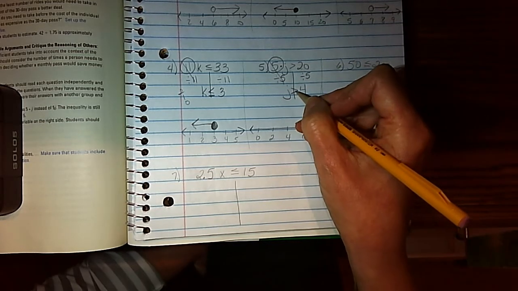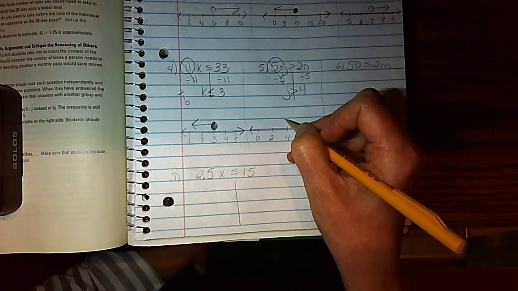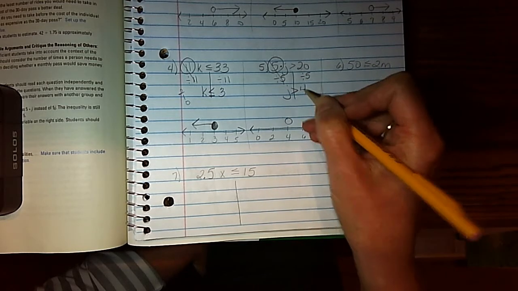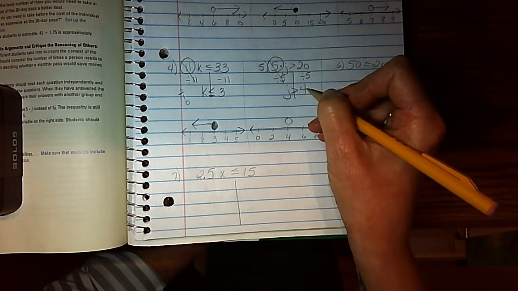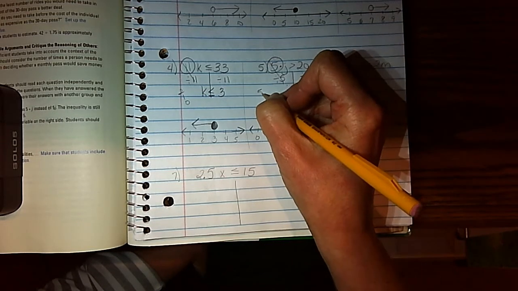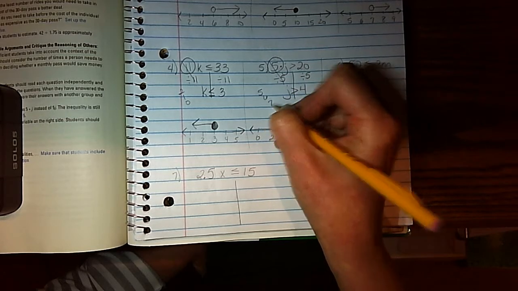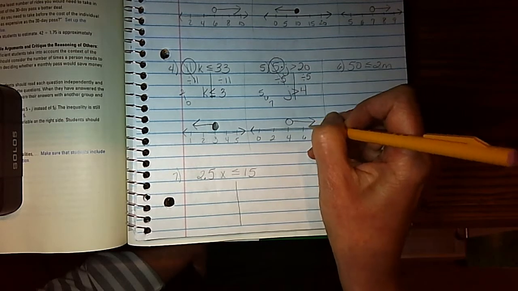So here is my symbol, no extra line, no extra color, and my dot is going to go right on the 4. So tell me a number that is greater than 4. 5, 6, 7, so I'm going to point it in that direction.